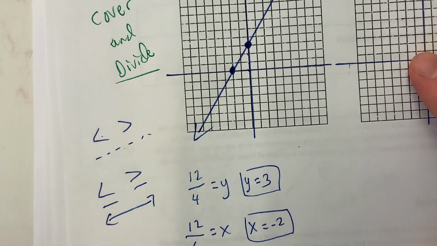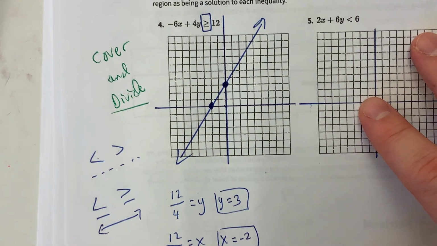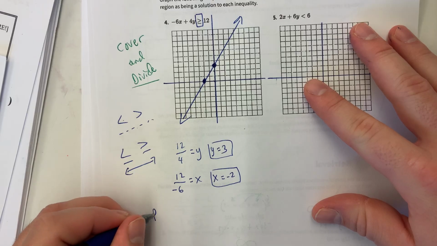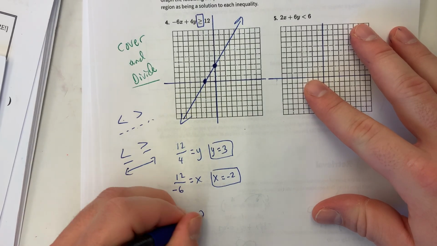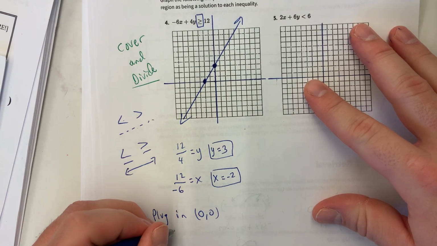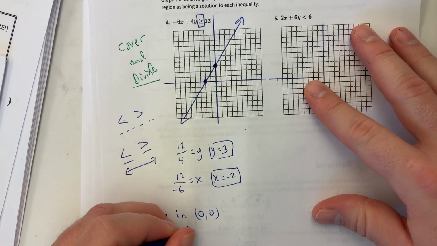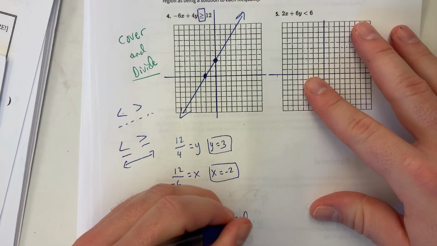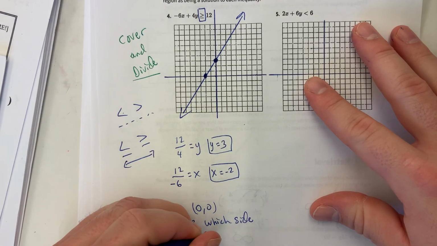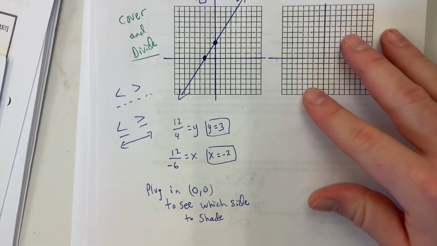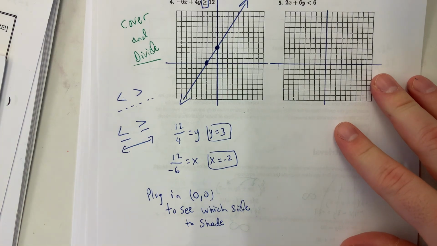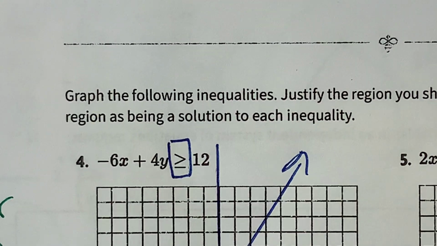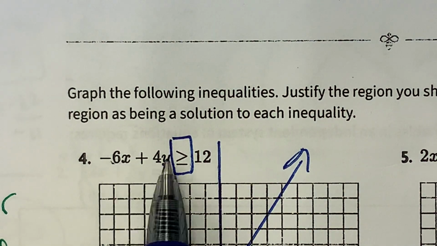All right, now the last step is to shade. How do we shade? Well, what do we plug in to shade? Plug in 0, 0 to see which side to shade. You already know that. You don't have to write that if you already know that. But if I plug 0, 0 here, they're both going to disappear. 0, 0, they're gone.